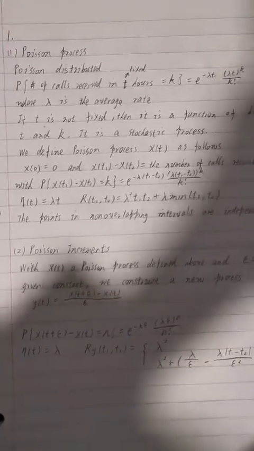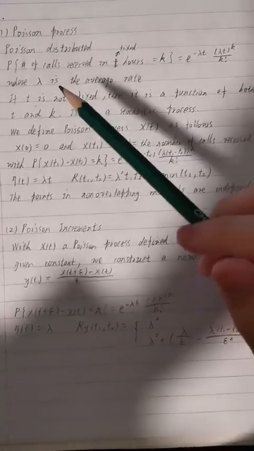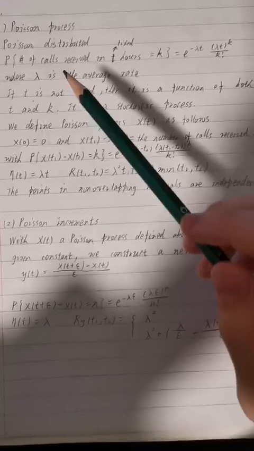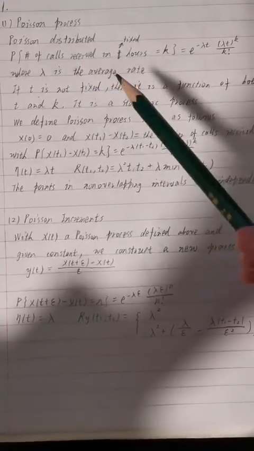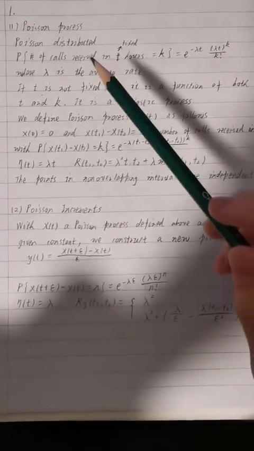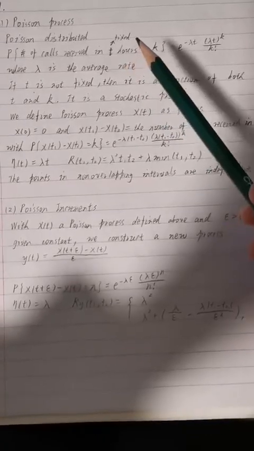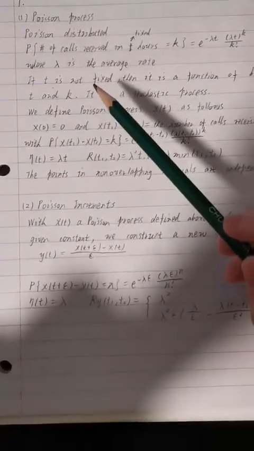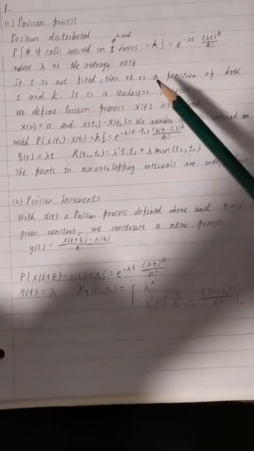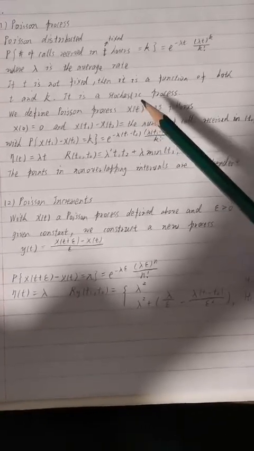The first one is the Poisson process. First, we need the Poisson distribution, which is P(number of calls received in T hours equals K) equals this function. In the Poisson distribution, T is fixed, and lambda is the average rate. If T is not fixed, then it is a function of both T and K. It is a stochastic process.